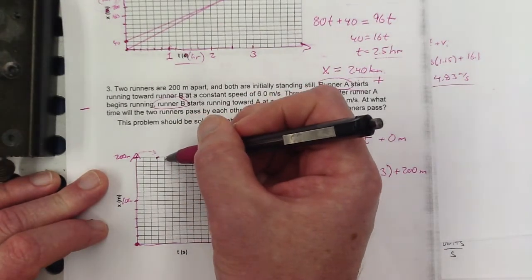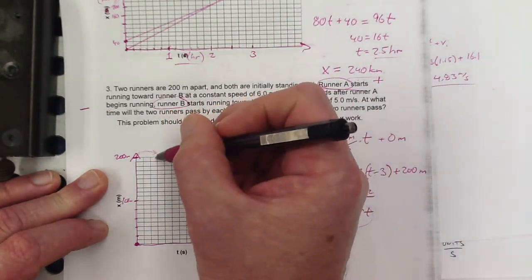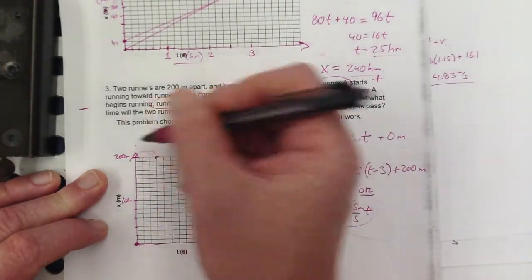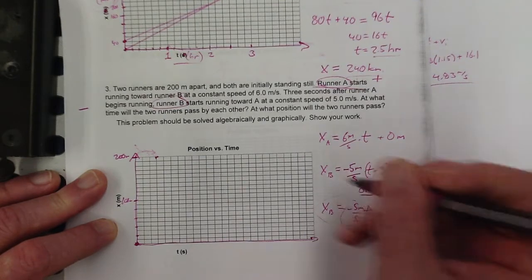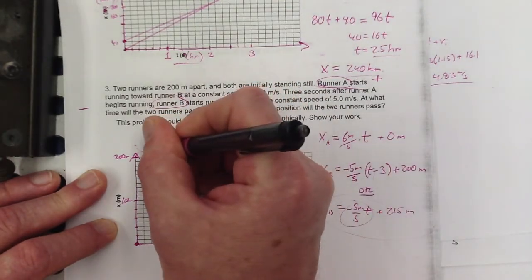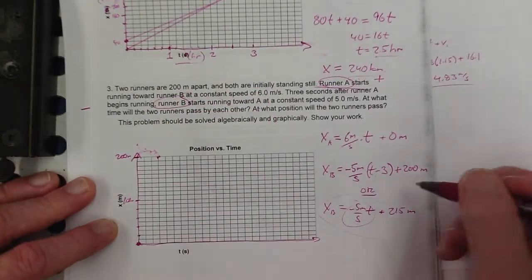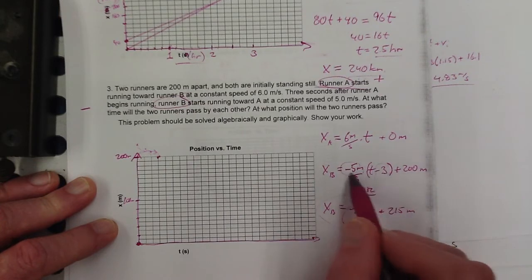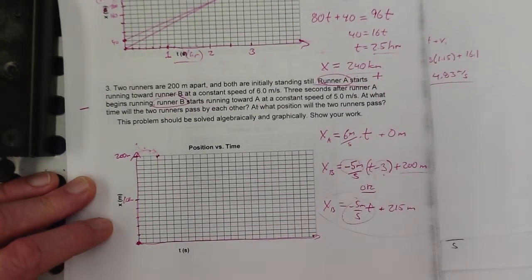Well, if you go forward 1 second and it goes down by 5, if you go backwards, like they're never actually here, but if we wanted to write the equation for this, it's like they started at 215, right? Because you go back, up 5, back, up 5, back, up 5 more. So notice here that if you distribute this, -5 times -3 is +15, so these are the same. Either one of those will work.